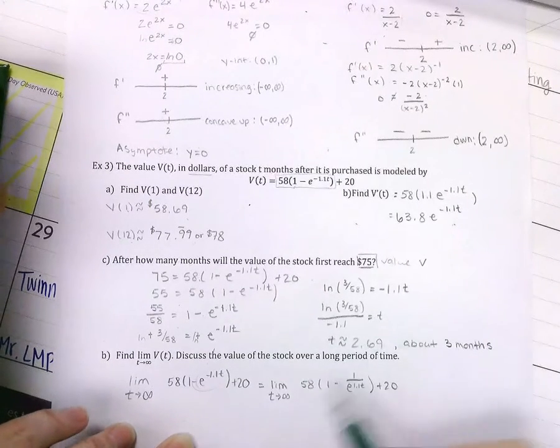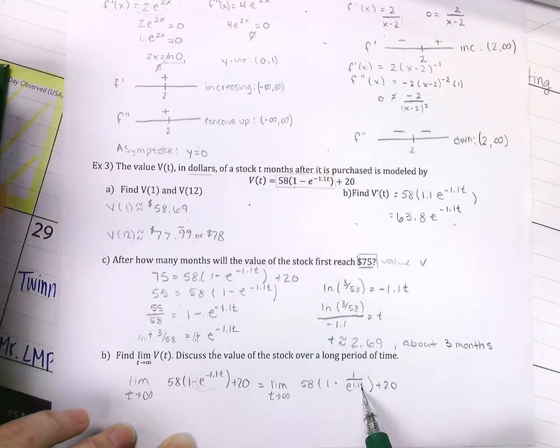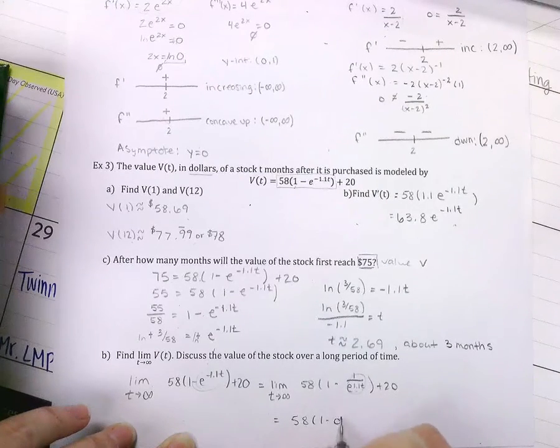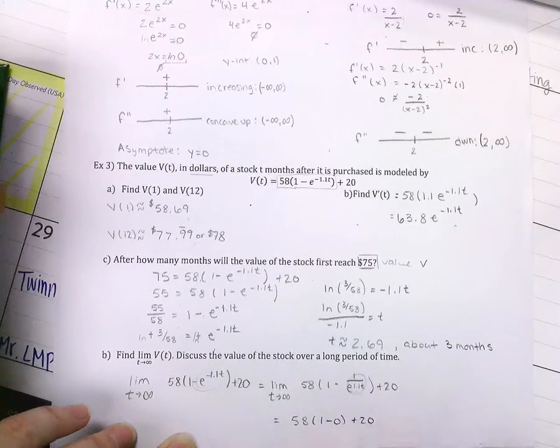If you were to plug in like a billion here, that would make this a really tiny fraction, right? So this whole piece, as t approaches infinity, approaches 0. So we have 58 times 1 minus 0 plus 20 as our limit. That's just 58 plus 20, which is 78.